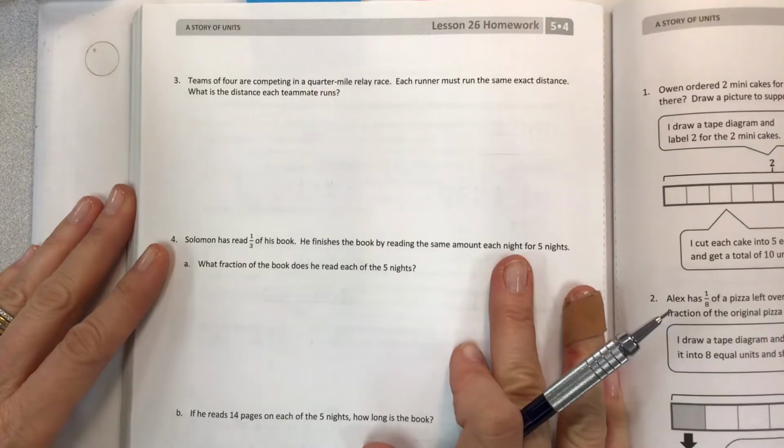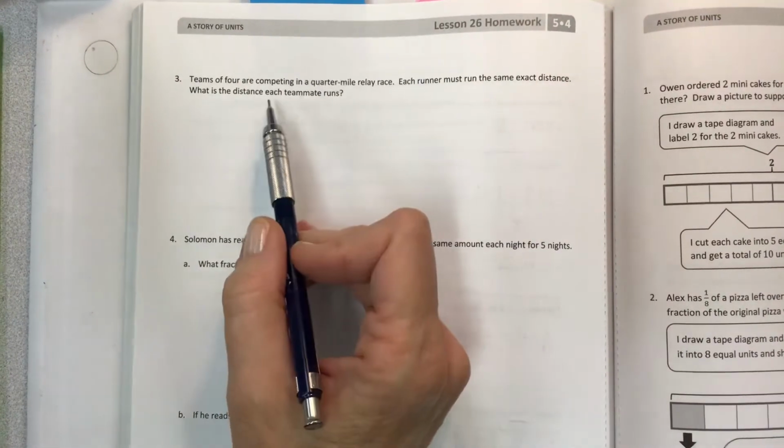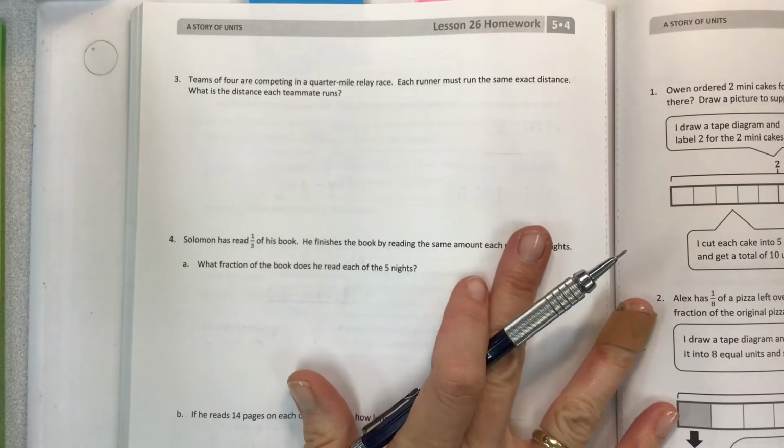All right, back of the page. Now we have a couple of word problems, so we'll get through this quickly.